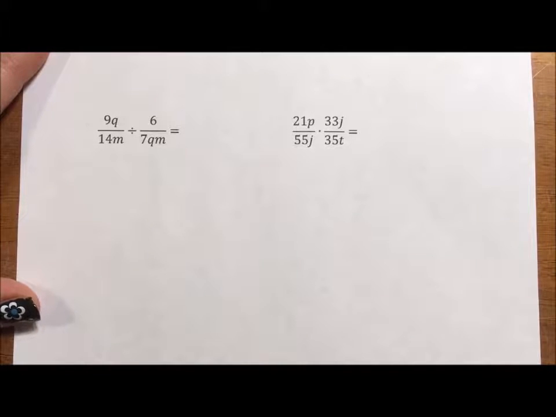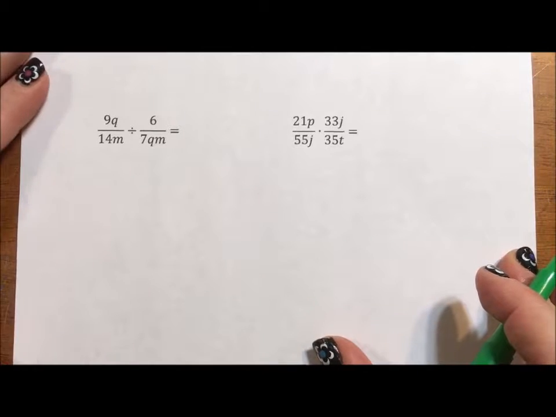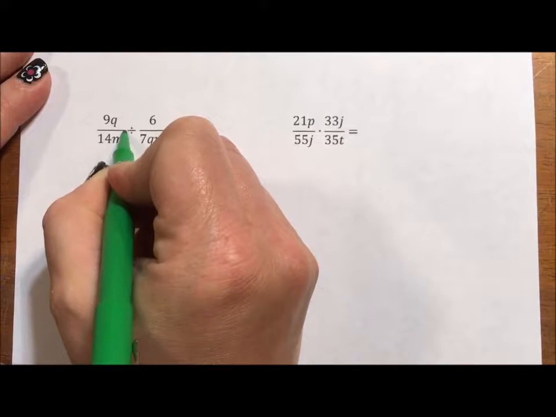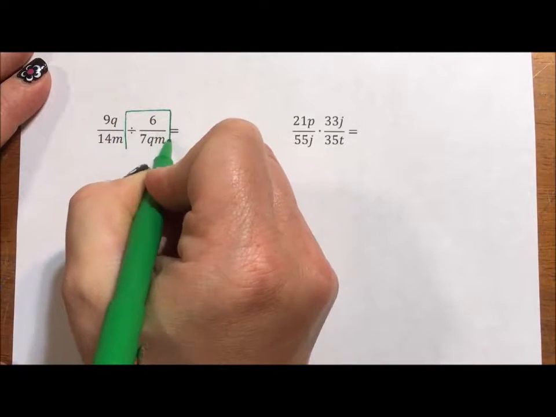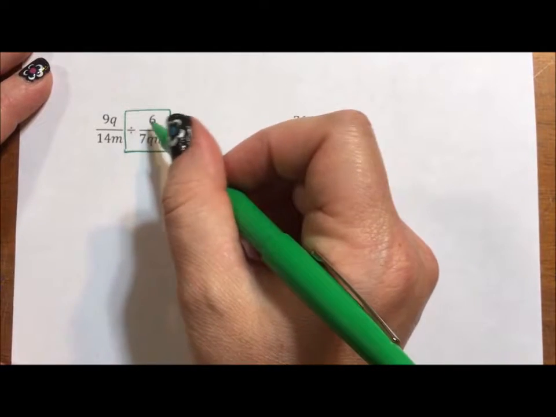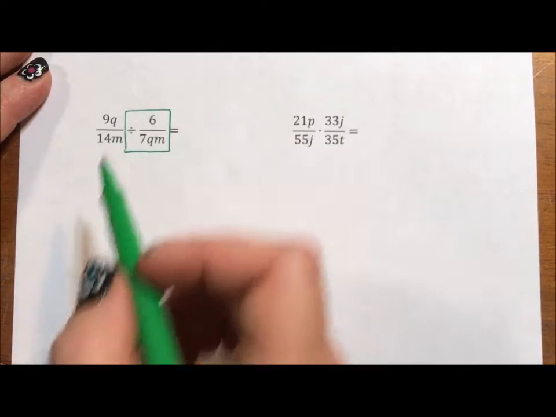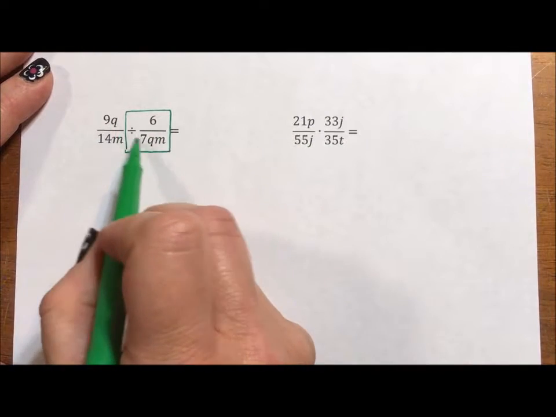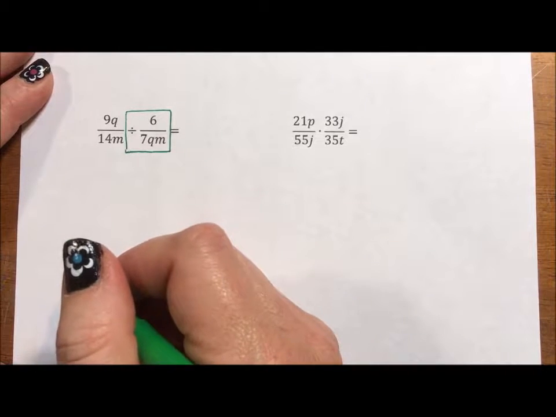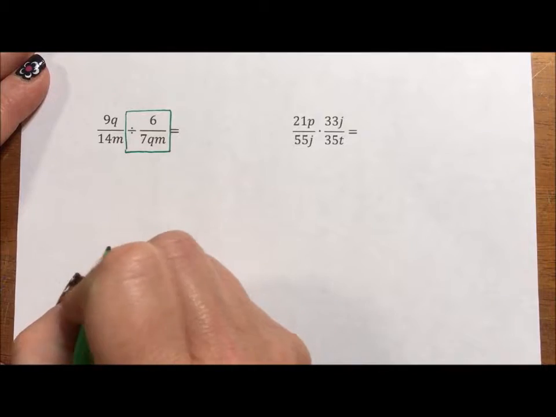Today I'm doing a series of videos on multiplying and dividing fractions with variables. So this first problem is division. The first thing I'm going to do is put a square around the division and the fraction. I do this for a few reasons. One, it lets me remember that this fraction needs to be flipped before I can reduce it. And second of all, some of you might be seeing these two q's and think, ooh, I can reduce them right away. You cannot reduce until you've done all of the reciprocals and got everything into multiplication form.